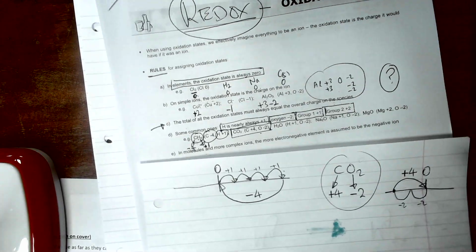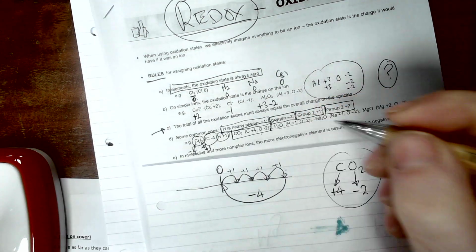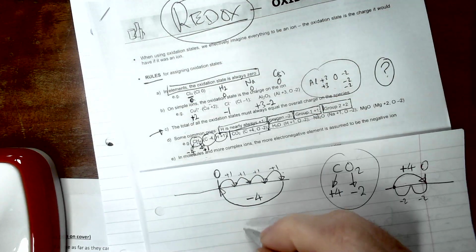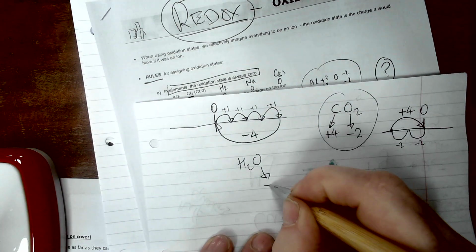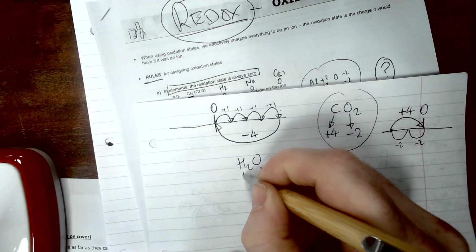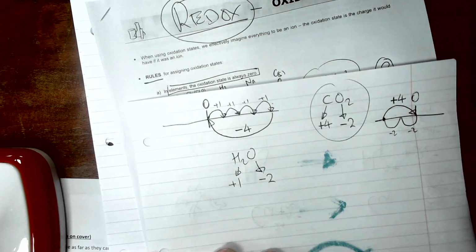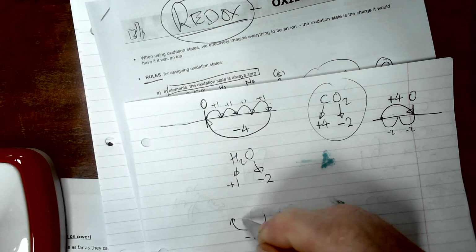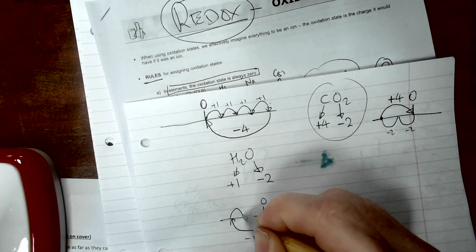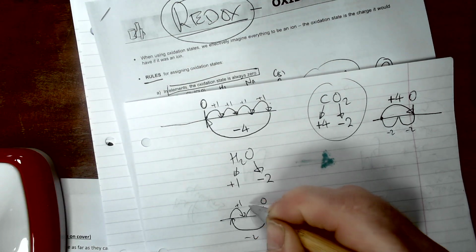I'm going to go across to H2O now. What are the oxidation states of hydrogen and oxygen in H2O? H2O. Well, we can just use the rules here because I know a rule for oxygen. Oxygen is -2, and I know that hydrogen is pretty much +1. This works. If oxygen is -2, overall it's 0. The hydrogens must be +1, +1.